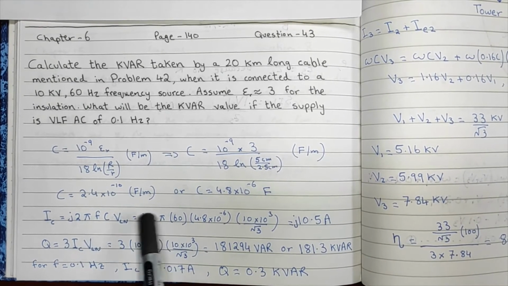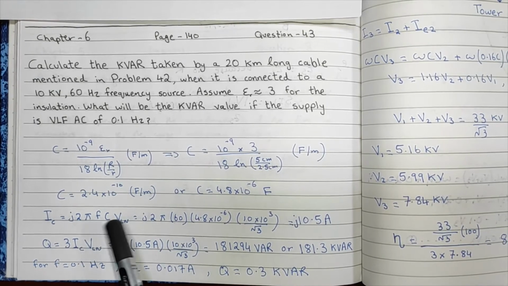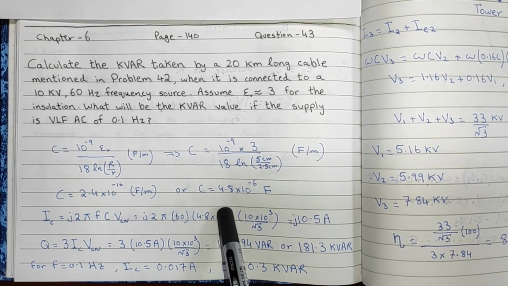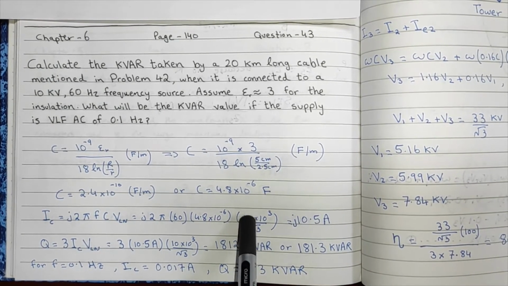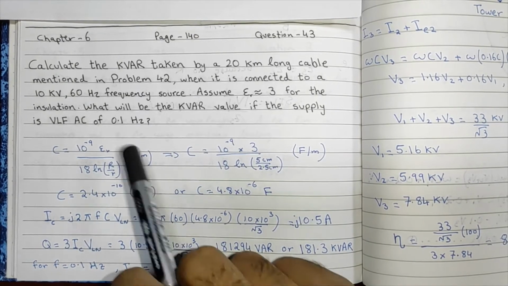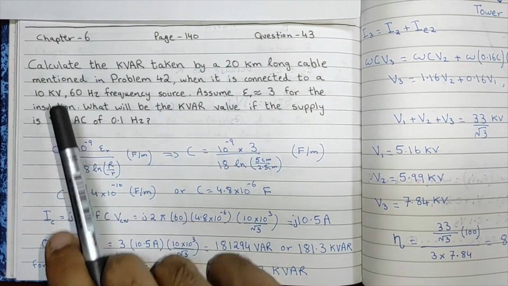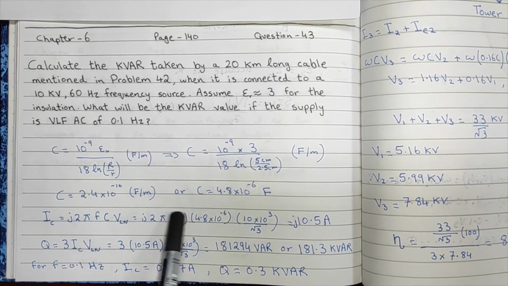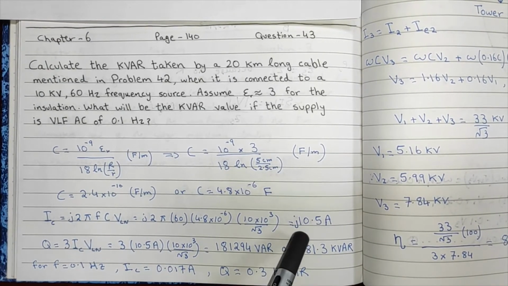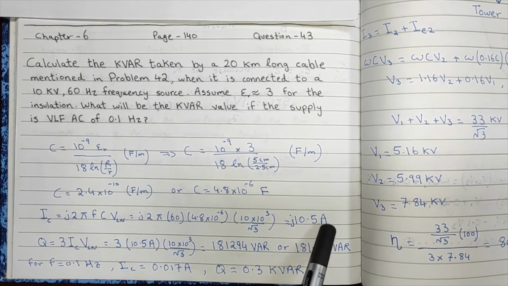So you can just plug in the values of frequency as 60. The capacitance will be 4.8 multiplied by 10 to the power minus 6. And this is the line to neutral voltage. The one which is given to you in the question is line to line, just divided by square root of 3. And just calculate, and you will find the current to be j 10.5 amperes.